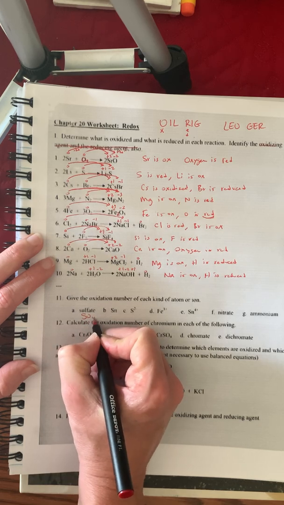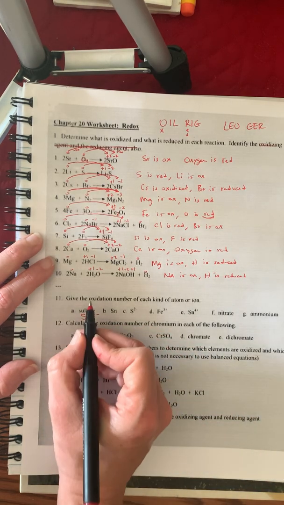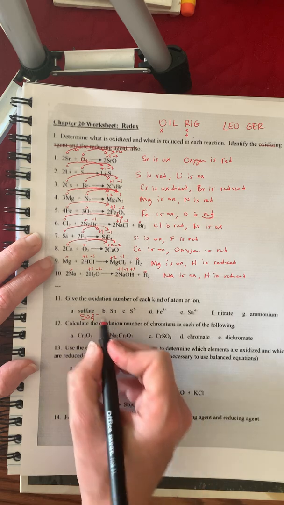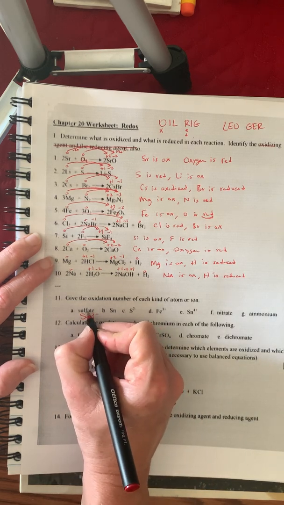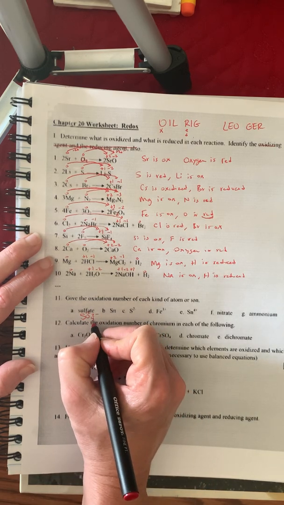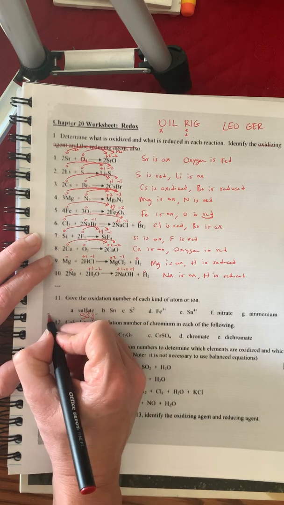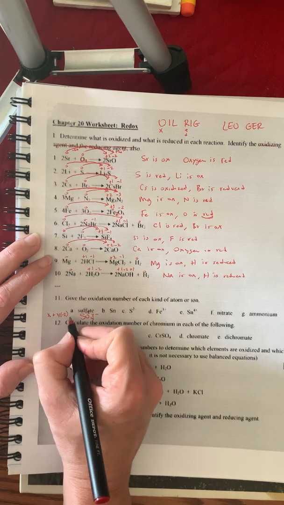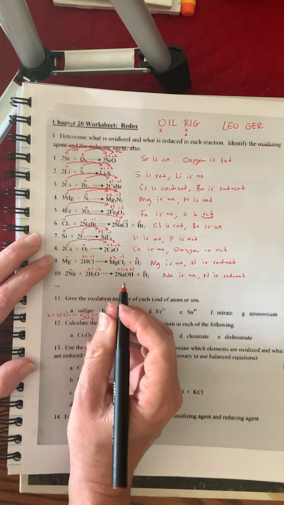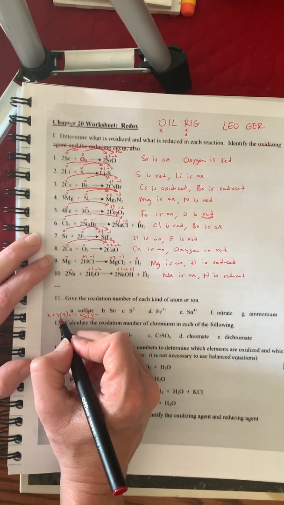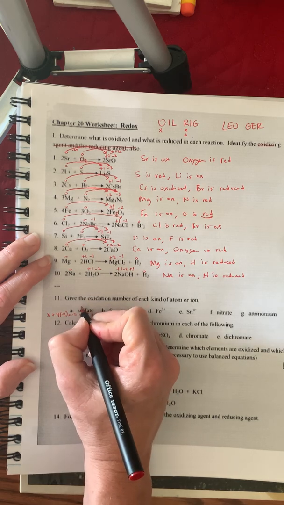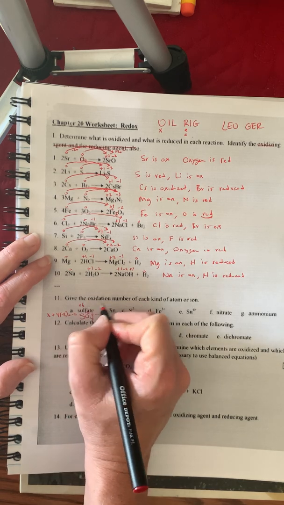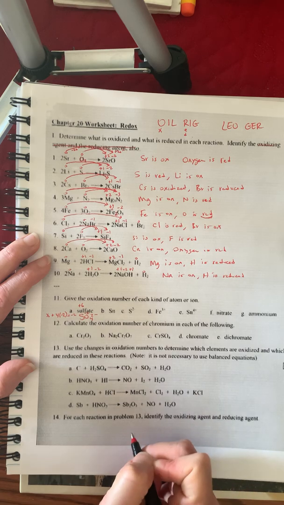Give the oxidation number of each kind of atom or ion. Sulfate is SO4 2-, so the total charge is going to add up to -2. Oxygen we know is -2, and there are 4 of them, so -8. So sulfur plus those 4 oxygens is going to add up to -2. So we have a total of +6 on the sulfur. Pretend it's right above it.